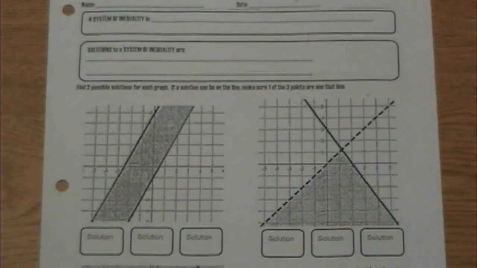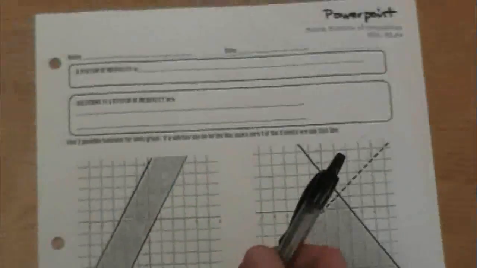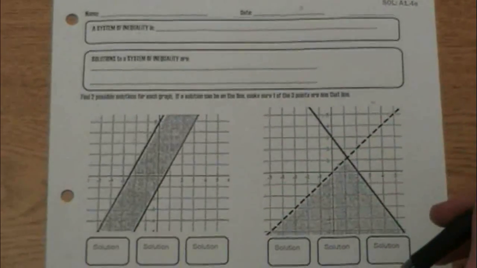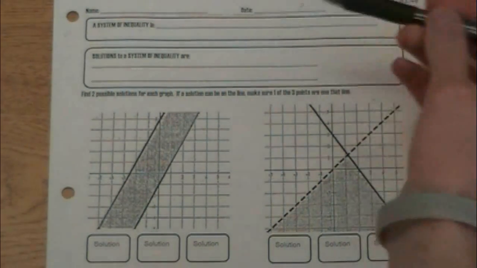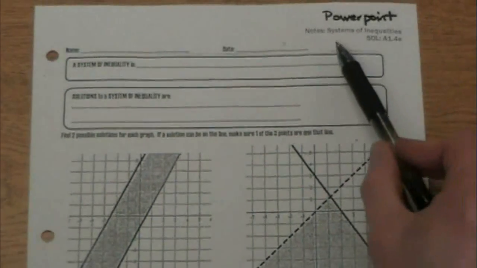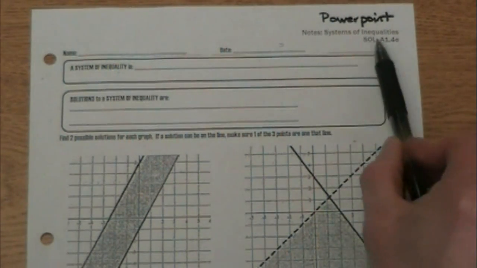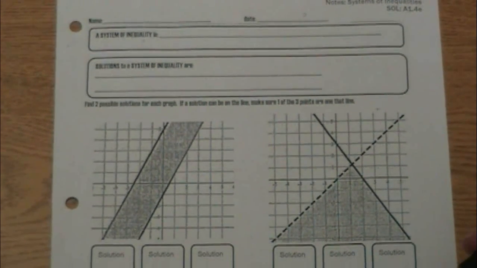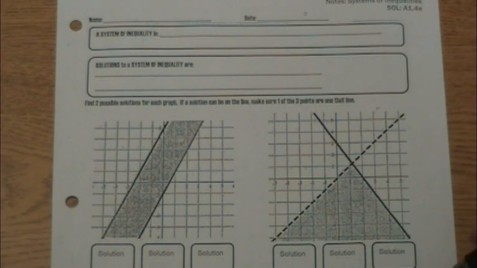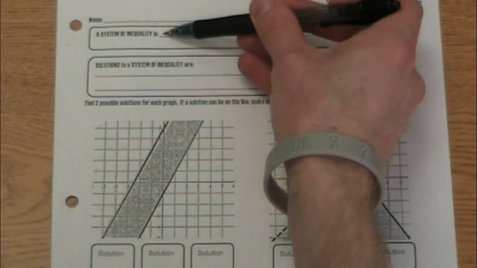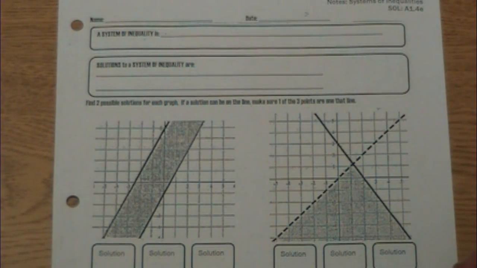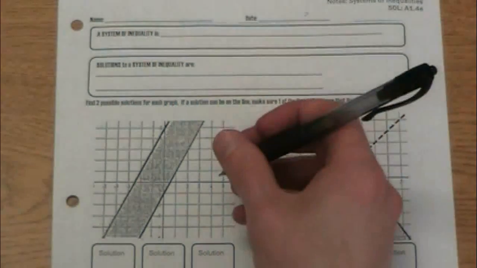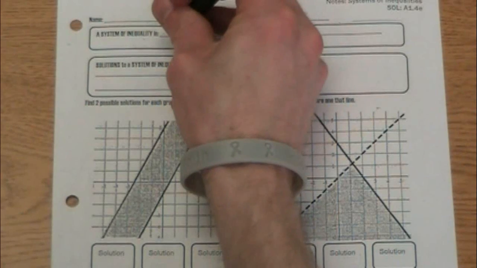Hey guys, this is video number 2 for systems of linear inequalities, and the worksheet that goes along with this is called Notes Systems of Inequalities. So make sure you have this worksheet, and we're going to go right along with this. First thing we're going to talk about is the definition of a system of inequality.